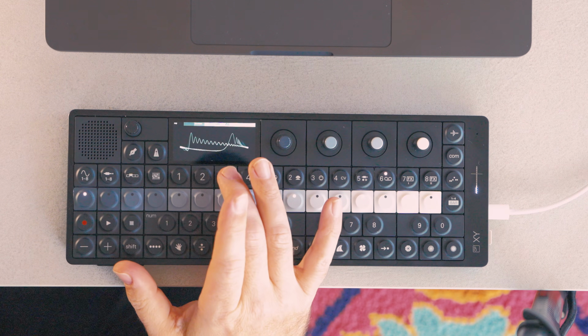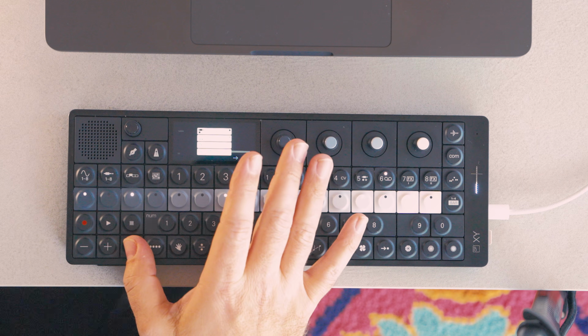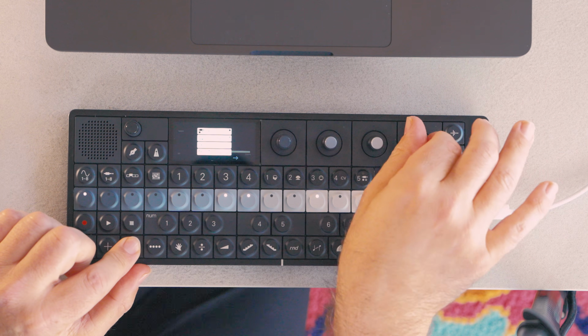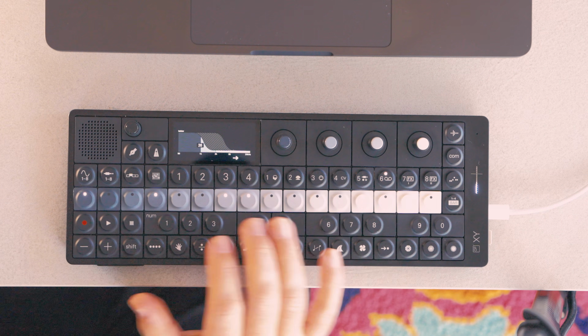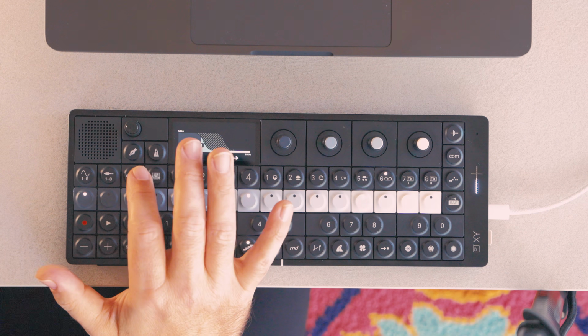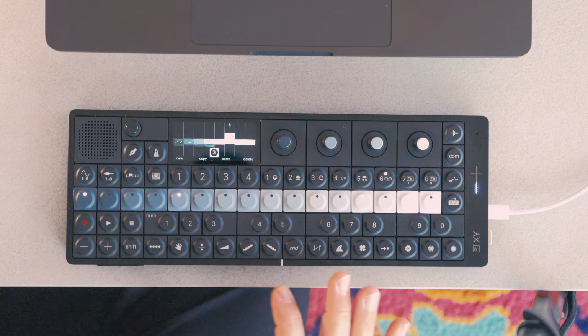Sounds pretty good. And we can add a variation in here just to switch things up.